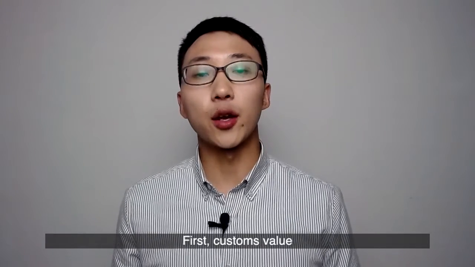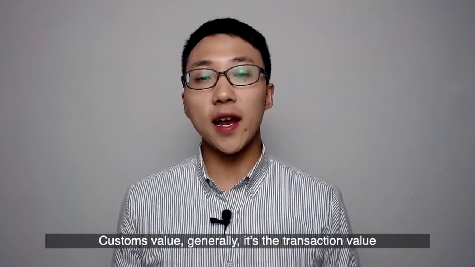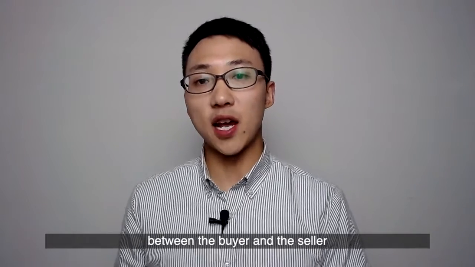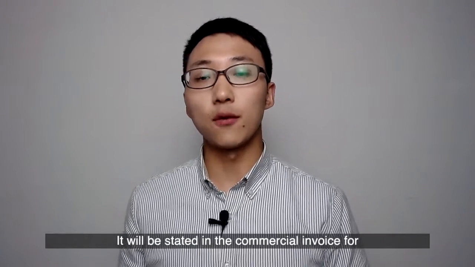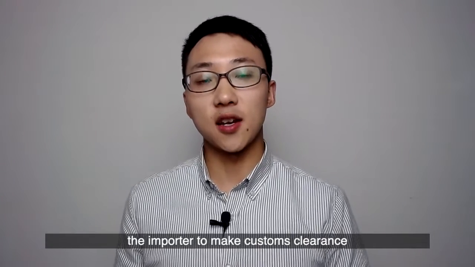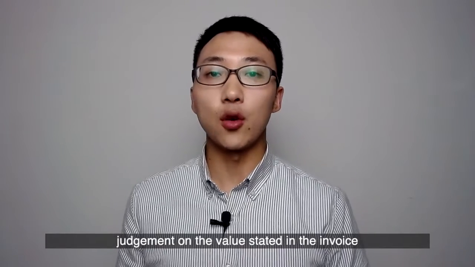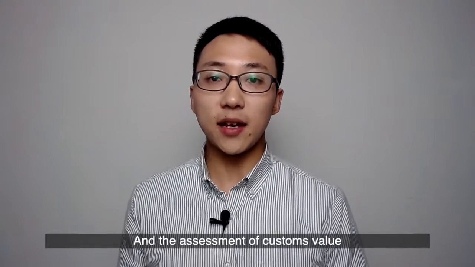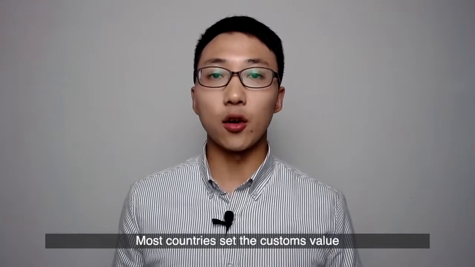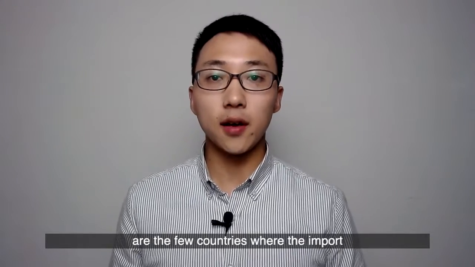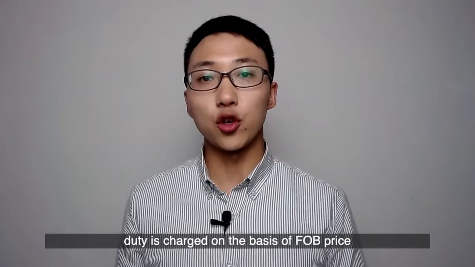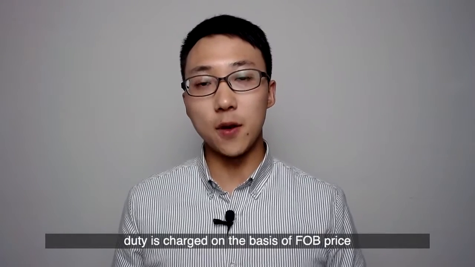First, customs value. Customs value generally is the transaction value between the buyer and the seller. It will be stated in the commercial invoice for the importer to make the customs clearance. But the customs officers have the final judgment on the value stated in the invoice. And the assessment of the customs value is different in different countries. Most countries set the customs value on the basis of CIF price, but the US, Canada, and Australia are the few countries where the import duty is charged on the basis of FOB price.